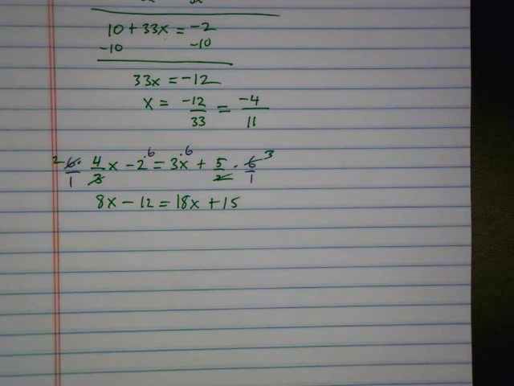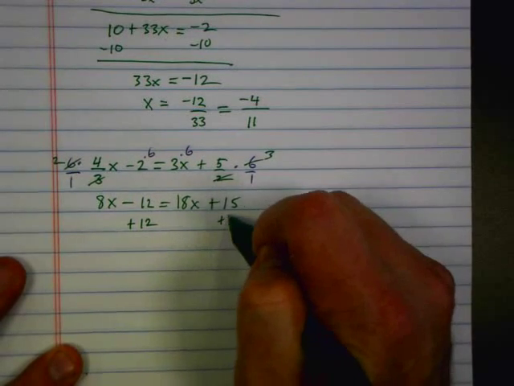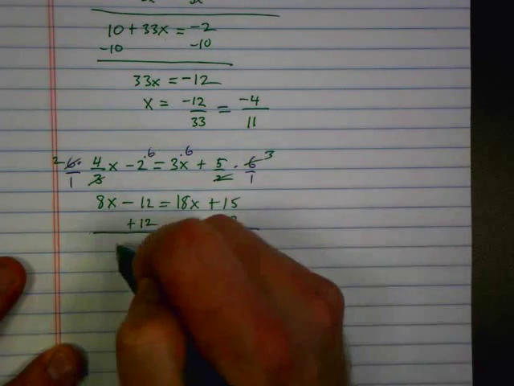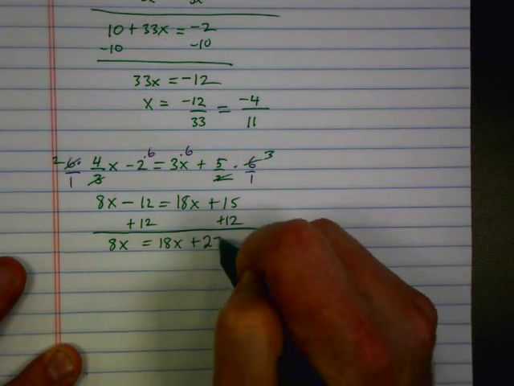All right, so once again, we're in good shape now, no more fractions. How do you want to combine things this time? All right, now there's an interesting thing. I heard add 12 to both sides. Is it okay to do the numbers first, or do you have to do the x's first? It's okay. It doesn't matter. So we'll do it backward this time. Usually I do the x's first, but there's no reason for that. You can do the numbers. So 8x equals 18x plus 27.